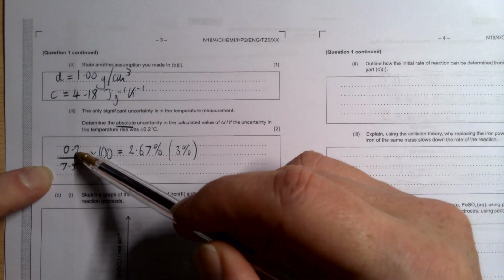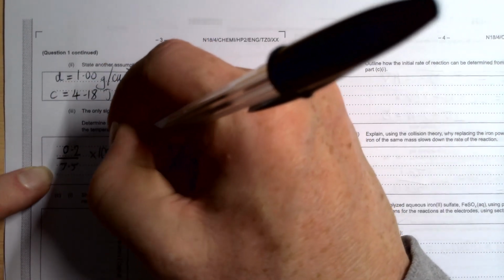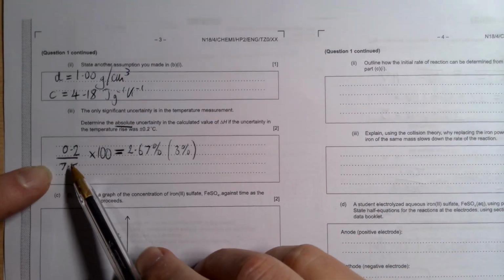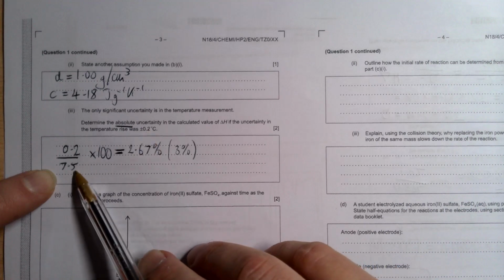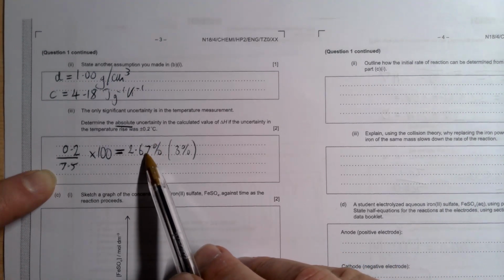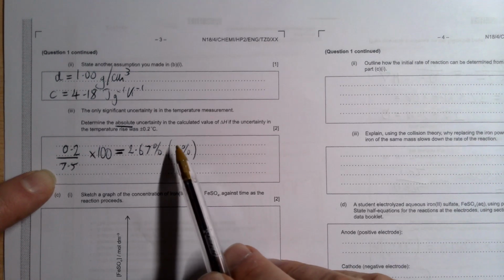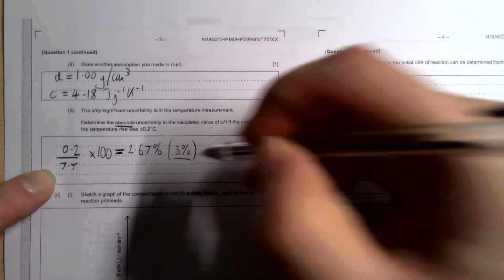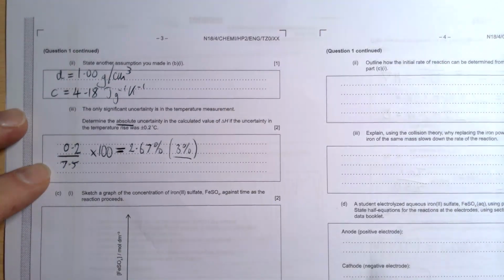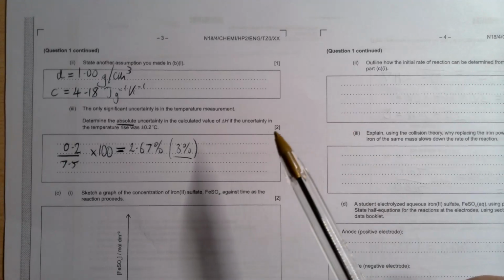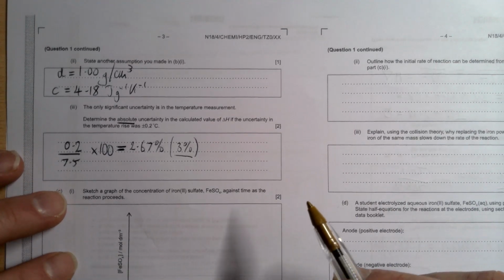So the first thing to do is to work out the percentage uncertainty for the temperature. The temperature change was 7.5 Kelvin. So 0.2, which is given here, divided by 7.5, gives you a percentage uncertainty of 2.67%, or some of you wrote 3%, whichever. This is what the mark scheme says, but it's fine either way. Sometimes this is called relative uncertainty, and if you've done relative uncertainty, it's not written as a percentage, it's 0.0267. You can do that either way.